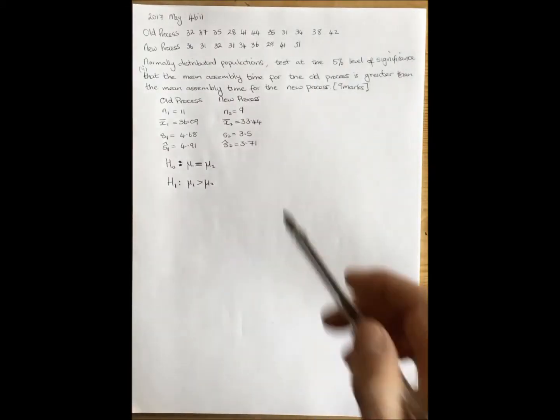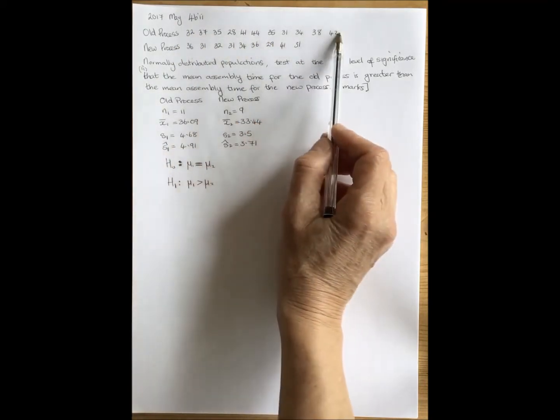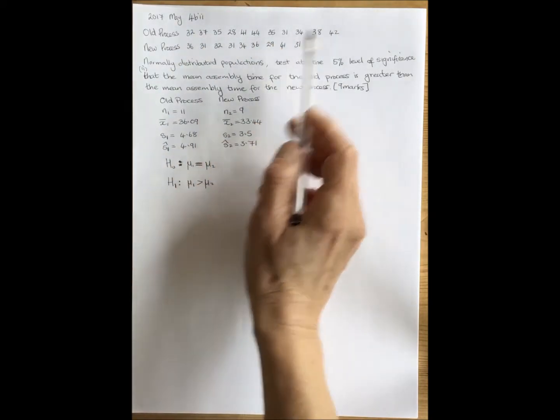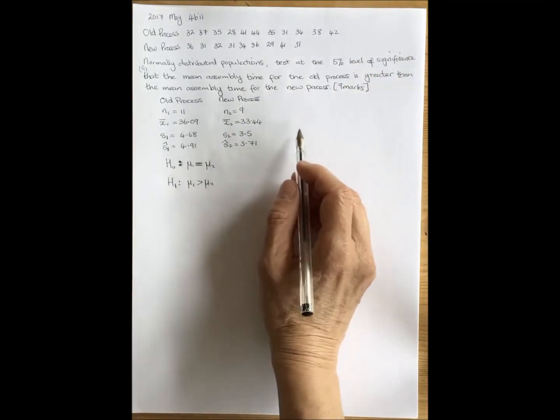So the decider is that when there are less than 30 pieces of data for one variable, you go with the T test. It's also called the student test. It's used when there's a small number of data. In this case, for the first variable, there's only 11 pieces of data. For the second variable, there's only 9 pieces of data. So we could definitely use the t-test here.